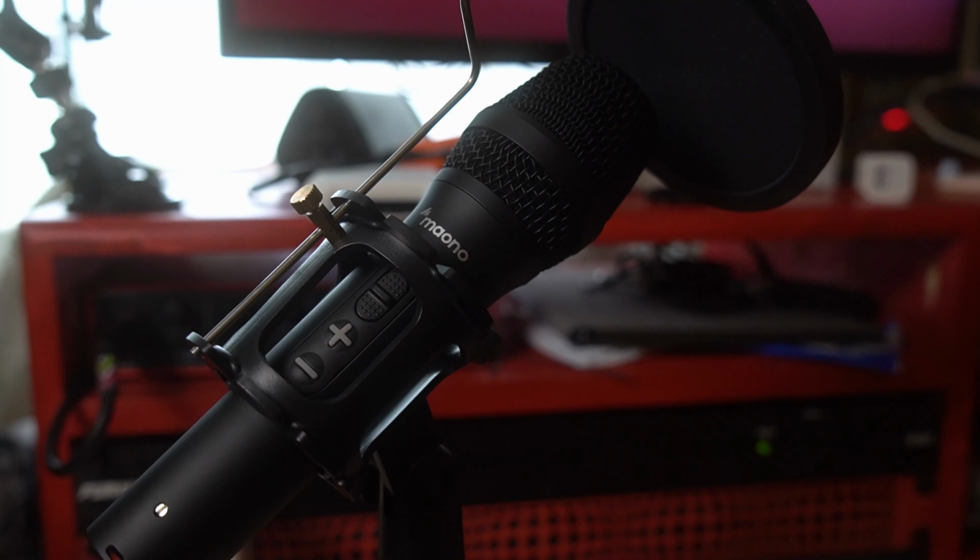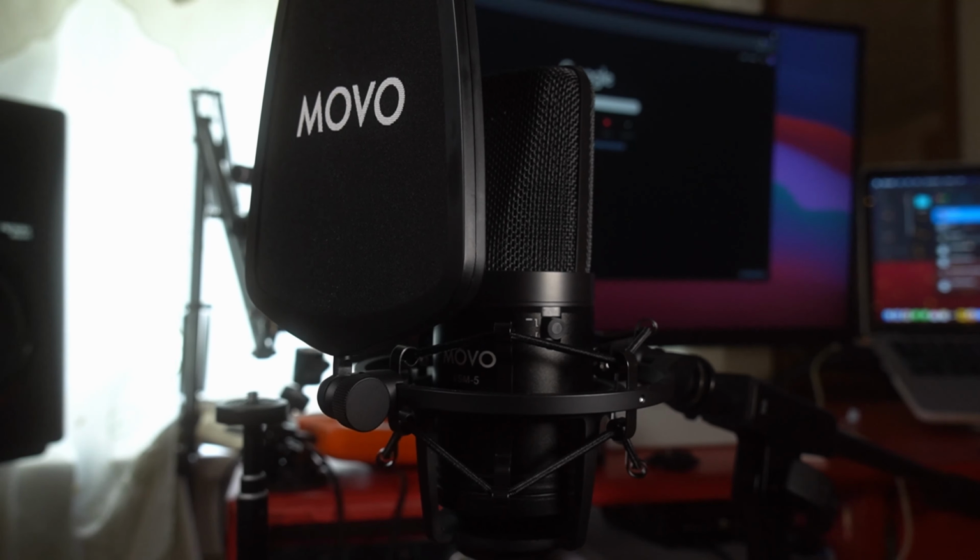I've been using two budget options as far as a dynamic and a condenser microphone that I find work really well. The first option is the Meano dynamic microphone, which can be plugged in using an XLR cable or a USB. The condenser mic that I like is the Movo VSM5. Currently, the Meano dynamic microphone is running for $60 on Amazon, and the Movo VSM5 is running for $100.